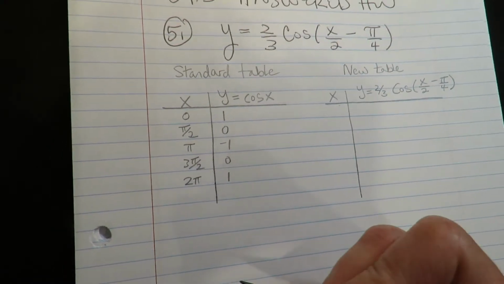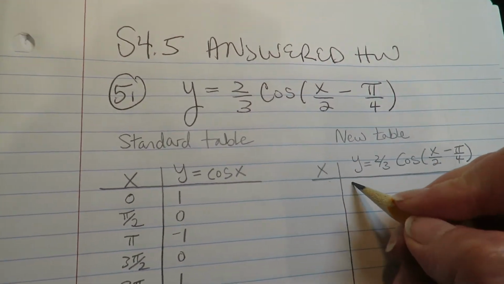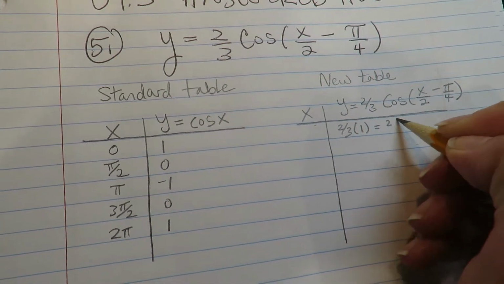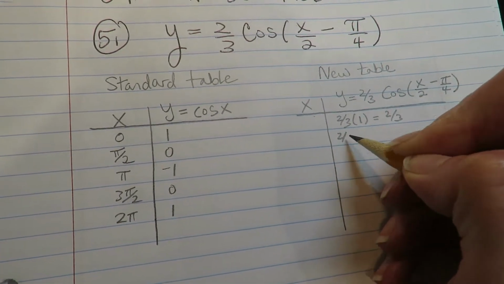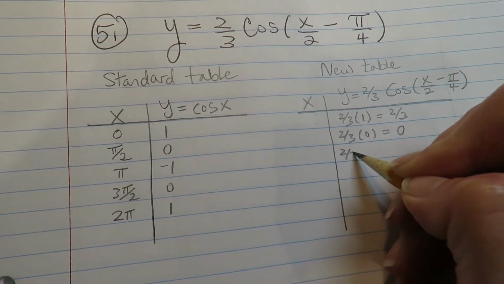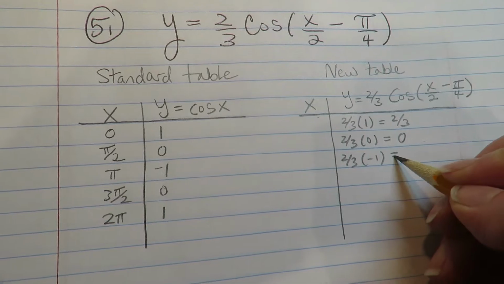All right, let's just start with the range. So the range is 2/3 of what it used to be. So all the values, you multiply them by 2/3. So I'm multiplying all these values by 2/3. I'm shrinking them.